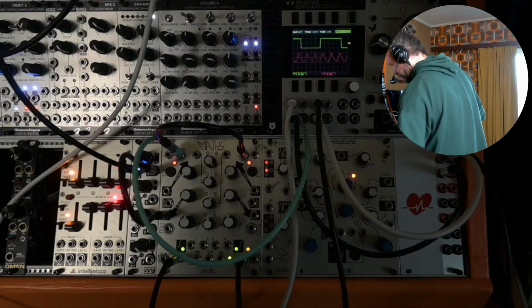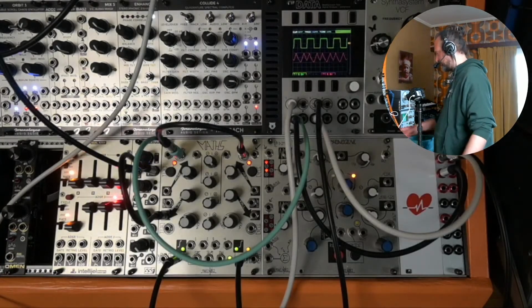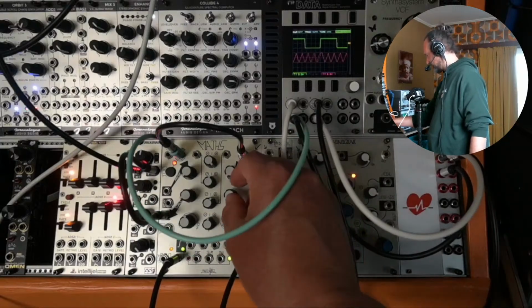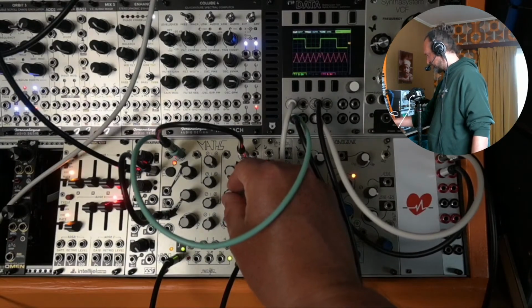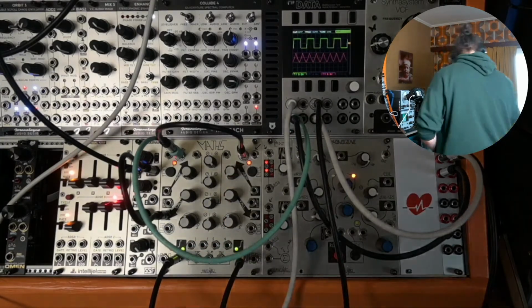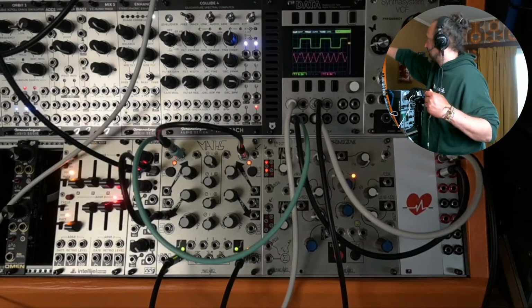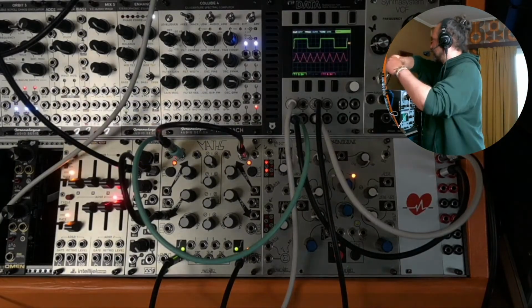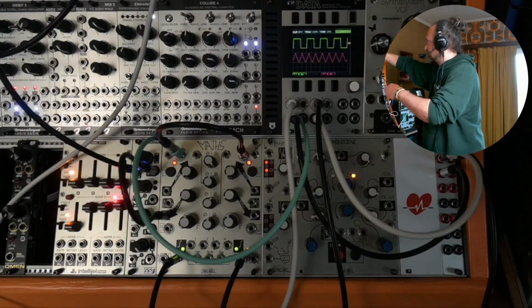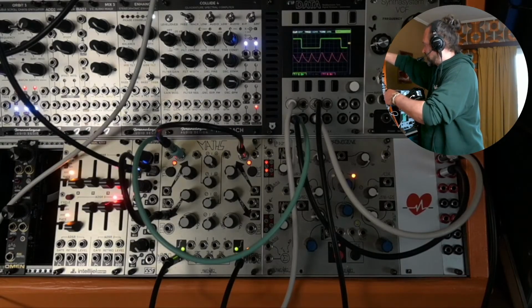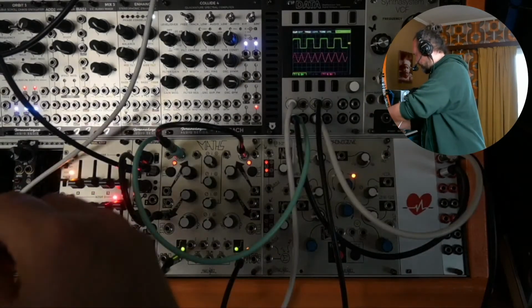So now we're just listening to both outputs of the function generator. Let's add another sine wave now to the right part of the function generator to modulate the decay phase.